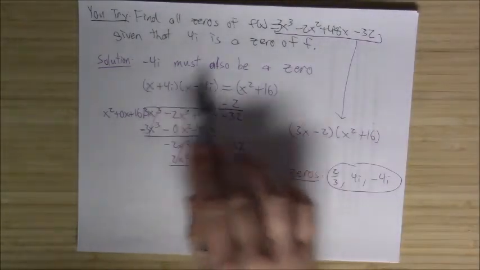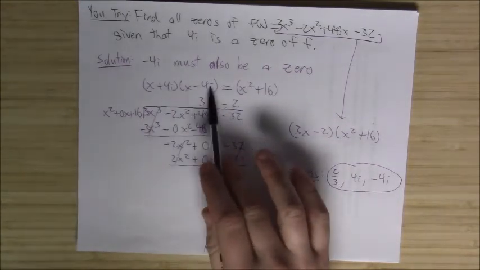You know that negative 4i must also be a zero, so x plus 4i and x minus 4i are both factors.